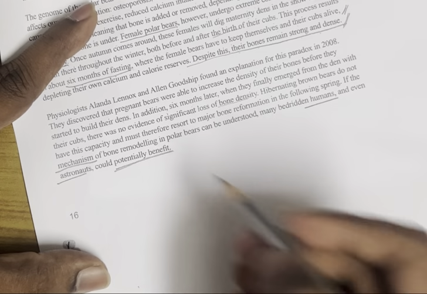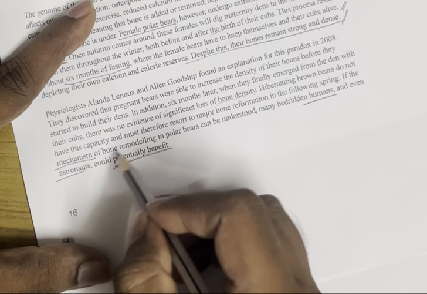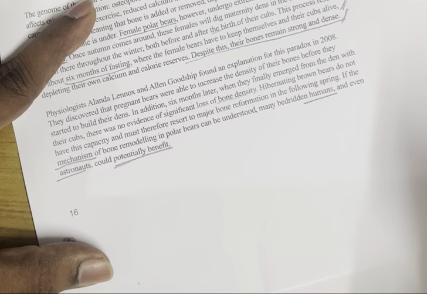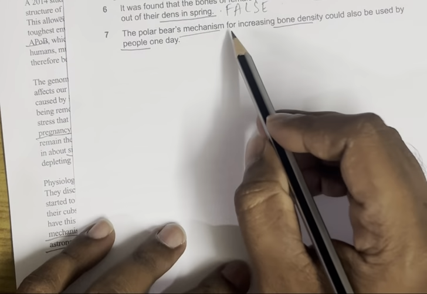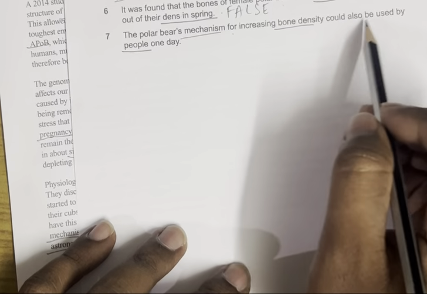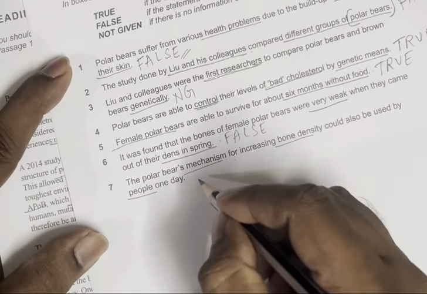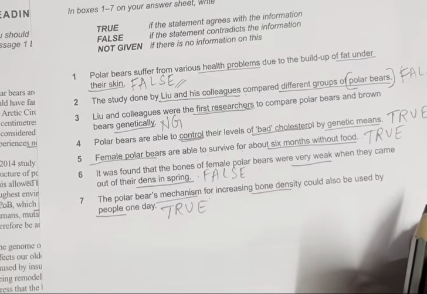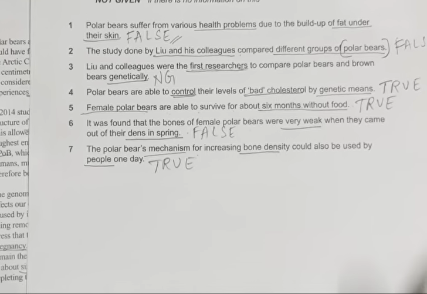Means if we can study the mechanism of bone remodeling in polar bears, then we can find a solution for humans as well. So what was our question? The polar bear's mechanism for increasing bone density could be used by people one day. Yes, of course, it can be used. It is true. This is exactly telling the same thing as in the passage. Hence, this is true.